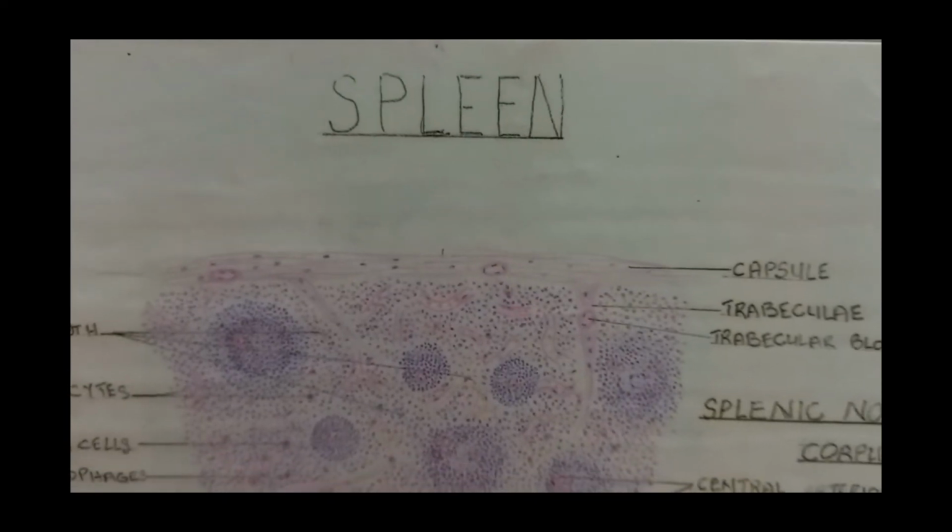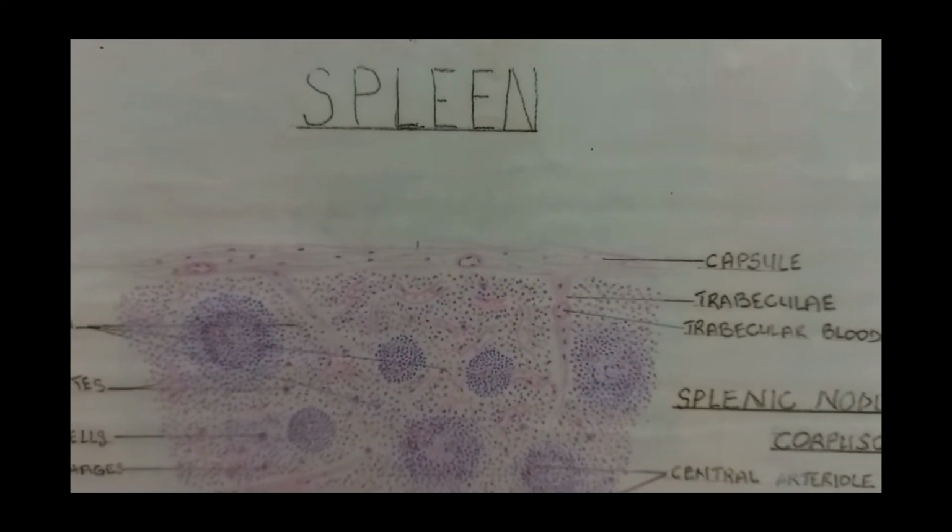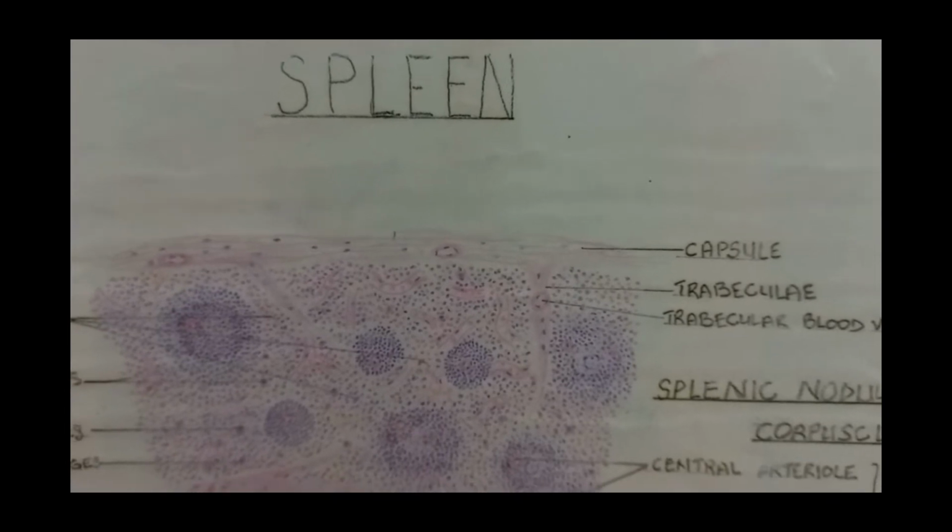Assalamu alaikum. Today the topic is the spleen. We will discuss its histology.